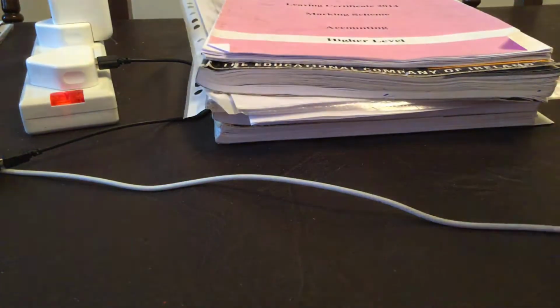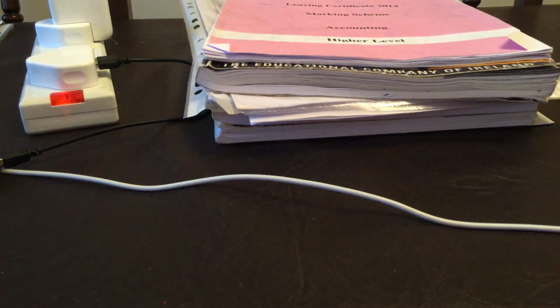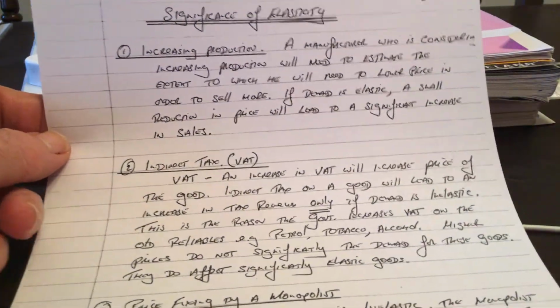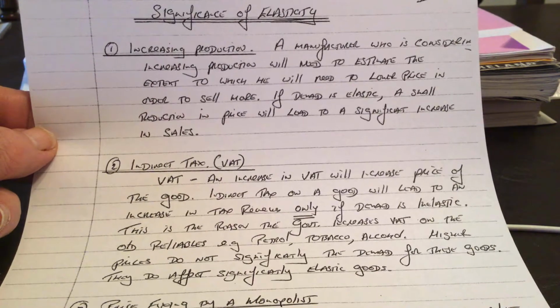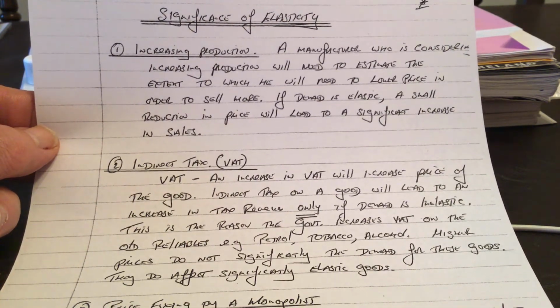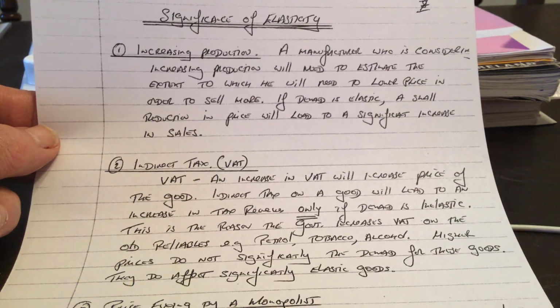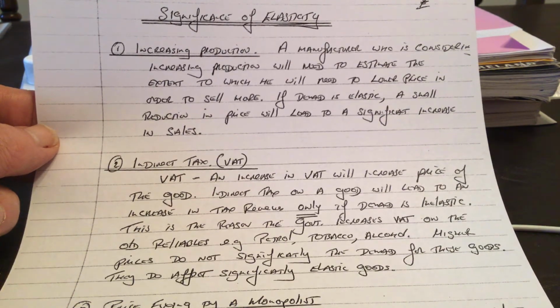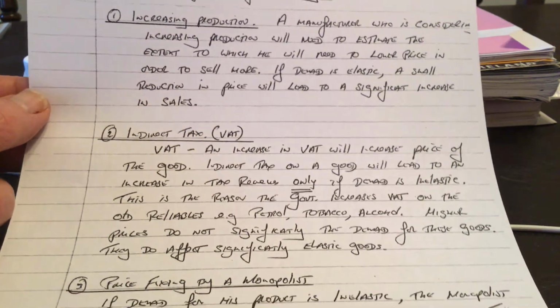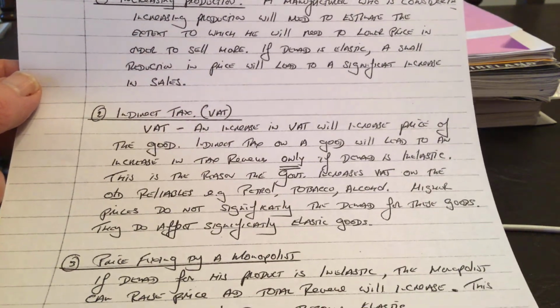And finally then, we're going to look at the uses or significance of elasticity. So, increasing production. A manufacturer who is considering increasing production will need to estimate the extent to which he will need to lower price in order to sell more. If demand is elastic, a small reduction in price will lead to a significant increase in sales.